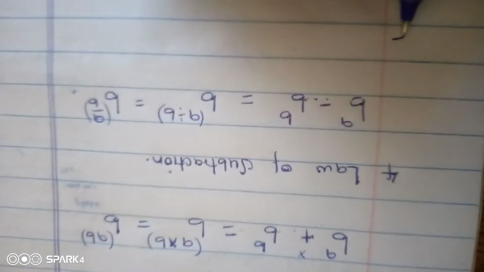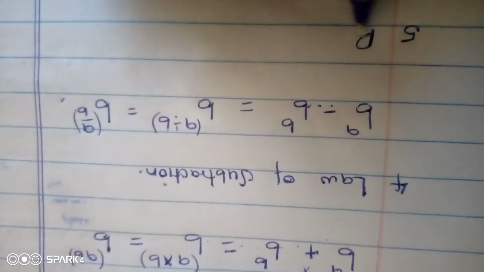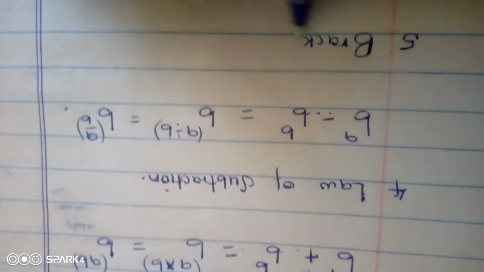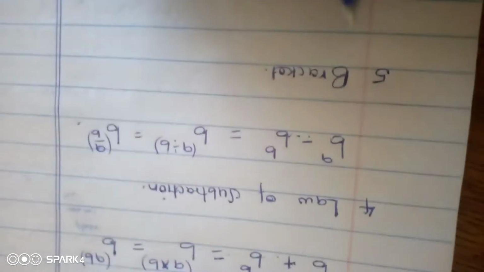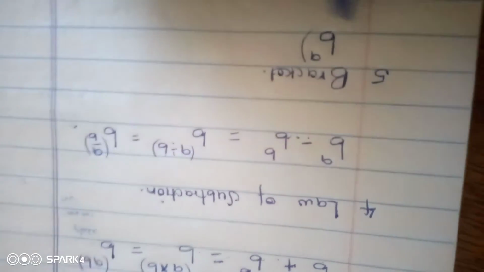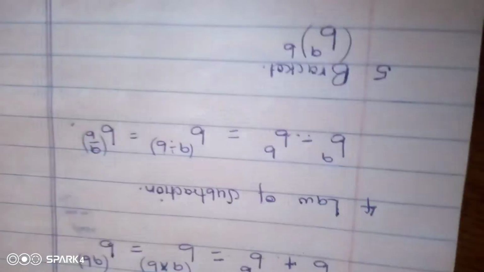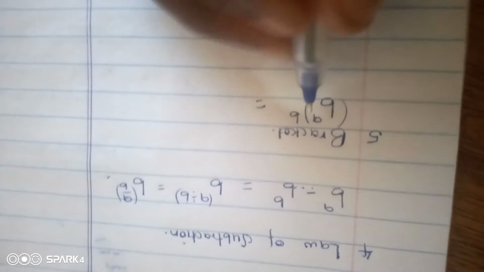The fifth law is the bracket rule. An example, let's take b raised to a, all raised to b. This one is the same as usual.